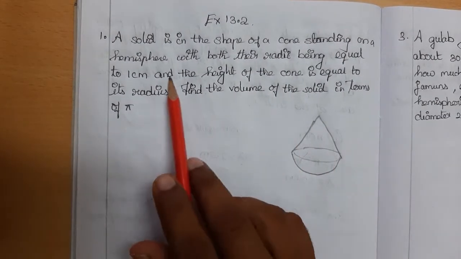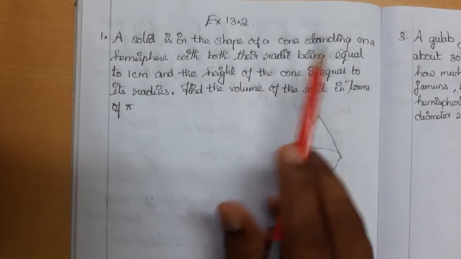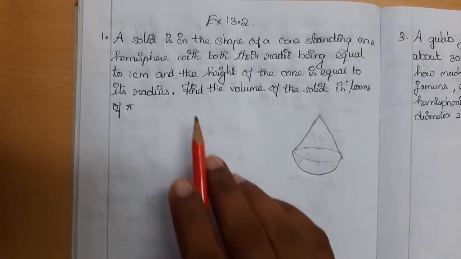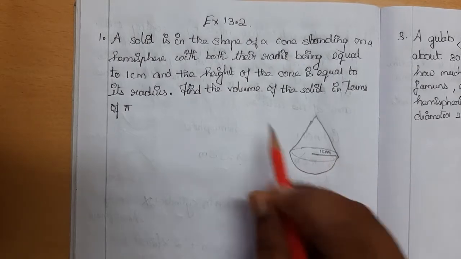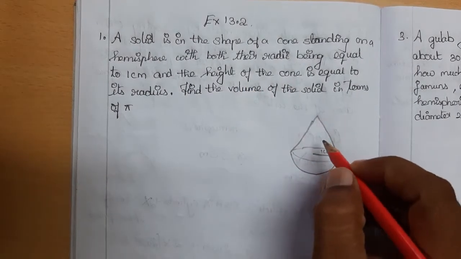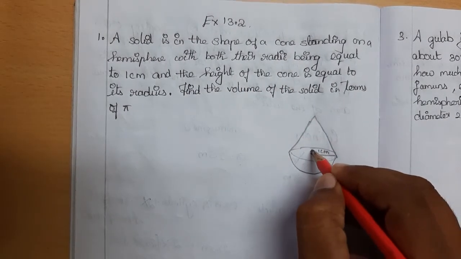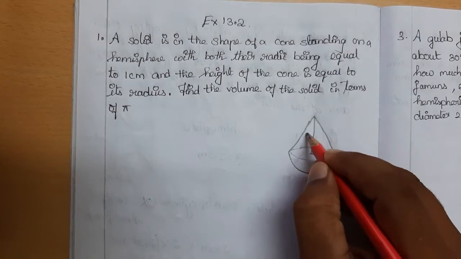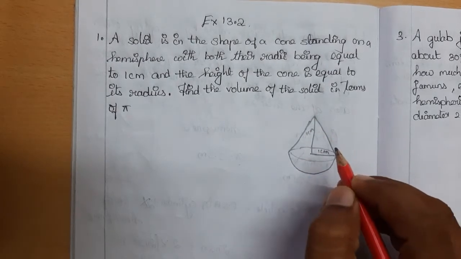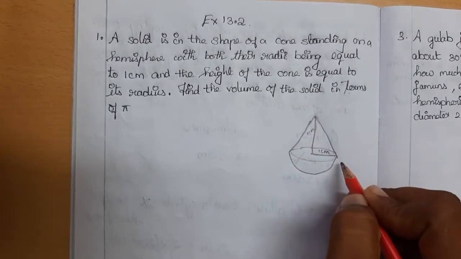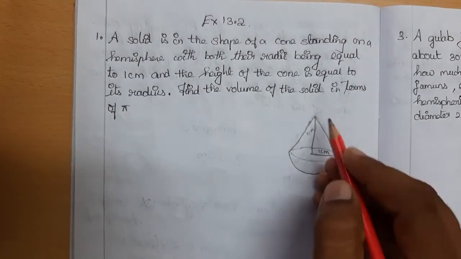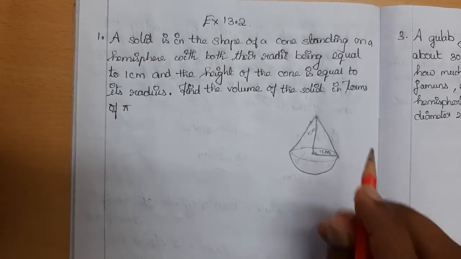Both the radii are equal, so it is drawn equally, equal to 1 centimeter. So this is a 1 centimeter radius, and the height of the cone is equal to its radius. So the height of the cone is also 1 centimeter. Okay, so this is the height. If they are providing this net, then we will call it the slant height. And the hemisphere only has the radius.